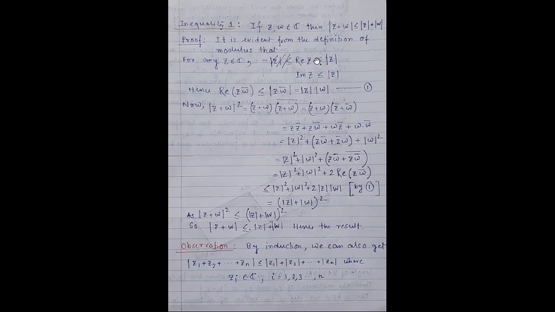Well, if this is okay, then we can write the real part of z w bar. Now look at this complex number. z and w are complex numbers, so we are particularly looking at z into w bar. The real part of this complex number will be less than or equal to the mod of this, and the mod of this is mod of z into mod of w bar, and mod of w bar is the same as mod of w. This is an observation that we are keeping at hand, and we are proceeding.